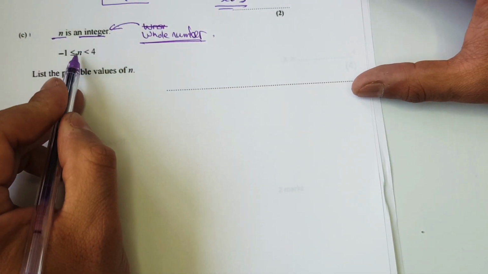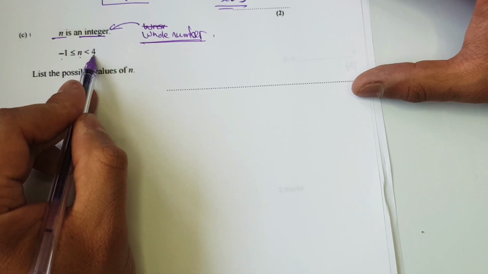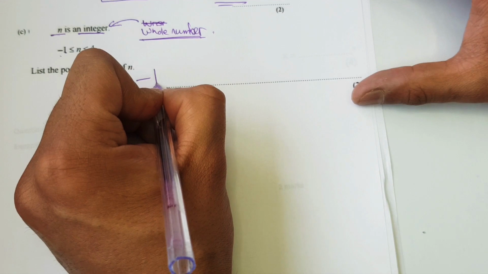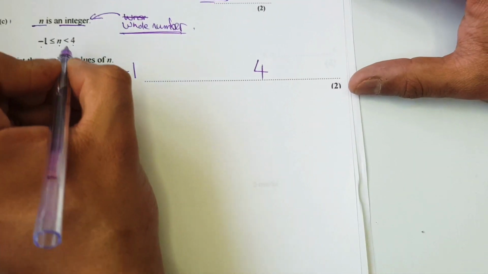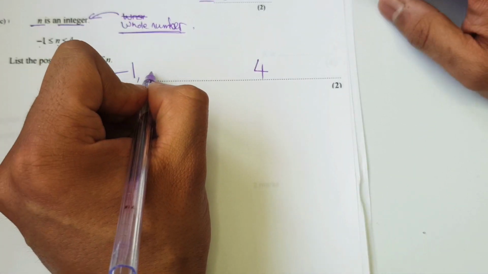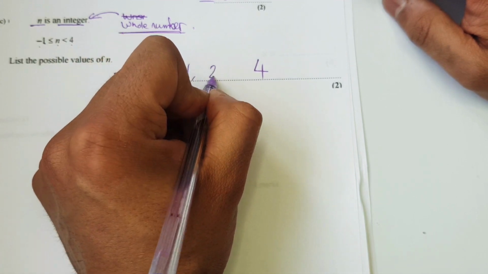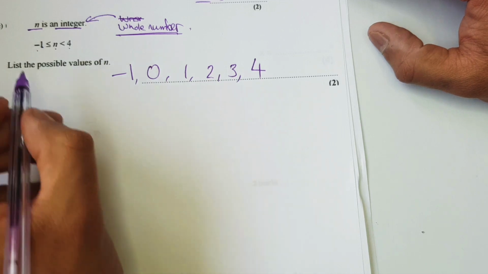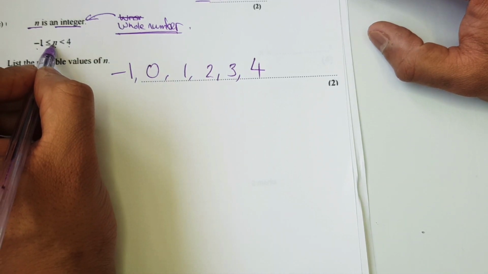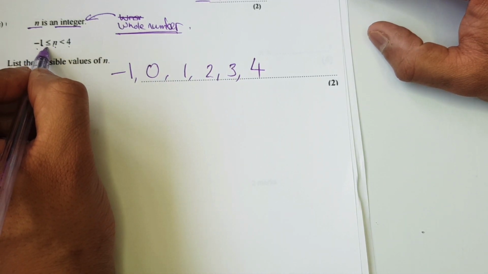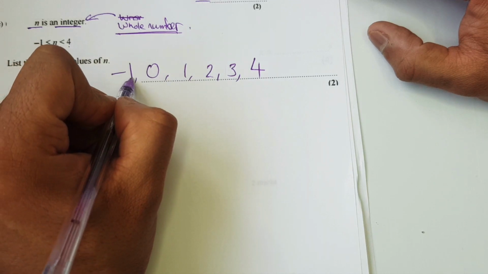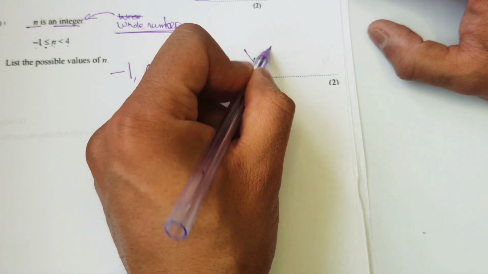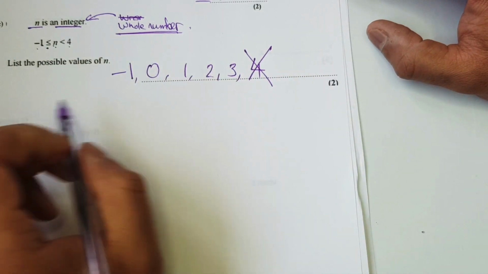So this question is saying n is between -1 and 4. Write all the possible numbers it could be. So I'm just going to start with -1 and end at 4, with all the numbers in between: -1, 0, 1, 2, 3, 4. The only catch to this is the inequalities. Here, the question says n is greater than or equal to -1, so you can leave the -1 in. This side, it says n is less than 4, so you must not include that 4. That would be your final answer.